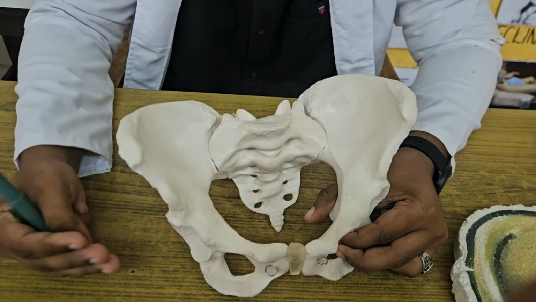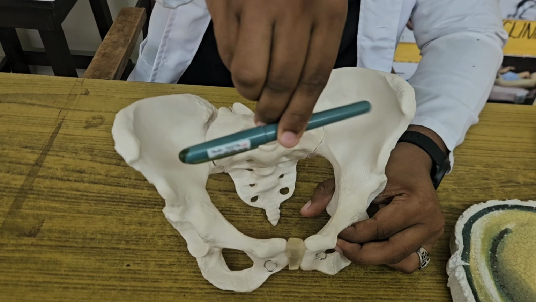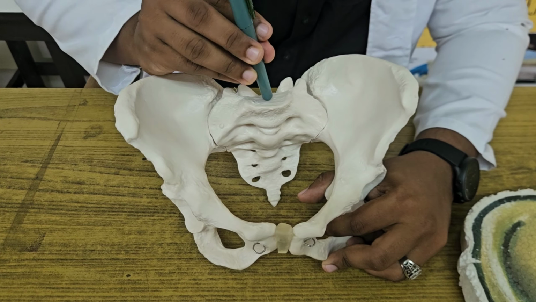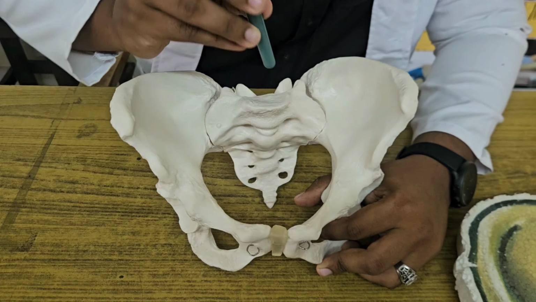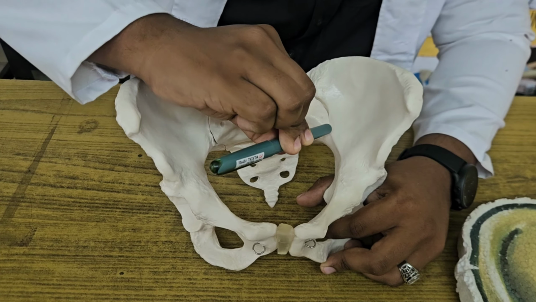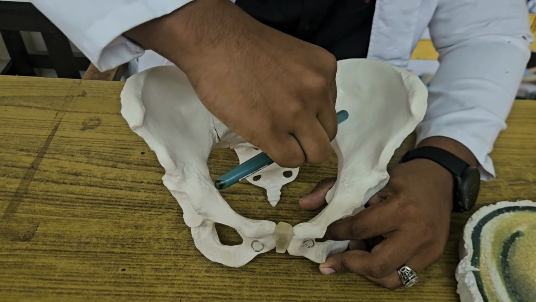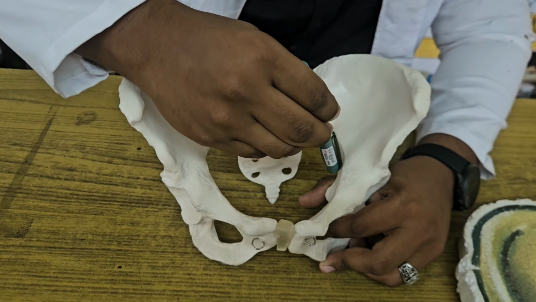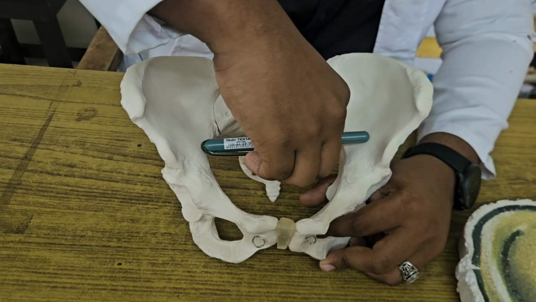So there are 3 types of diameters: anterior posterior, oblique, transverse. Anterior posterior diameter, as you can see in the video, is from the sacral promontory to the symphysis pubis. The oblique diameter is from the sacroiliac joint to the iliopectineal eminence. So next is the transverse diameter, that is between two iliopectineal lines.